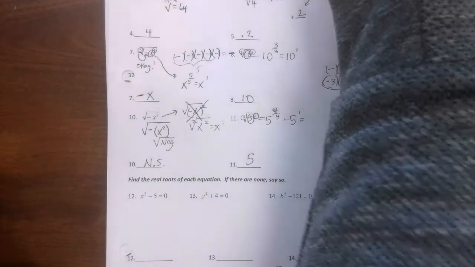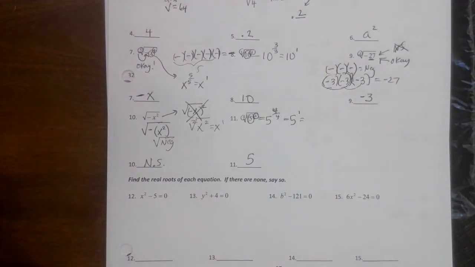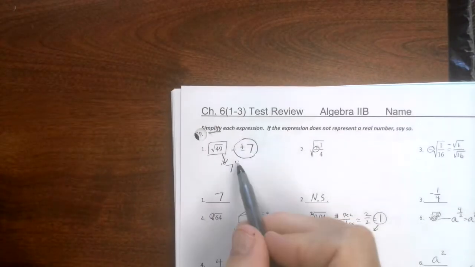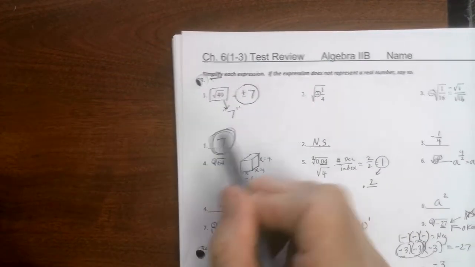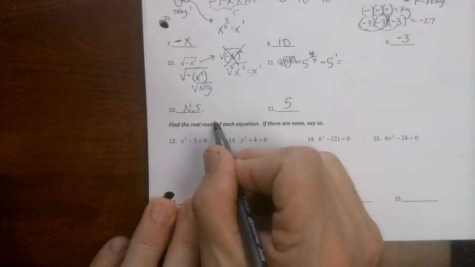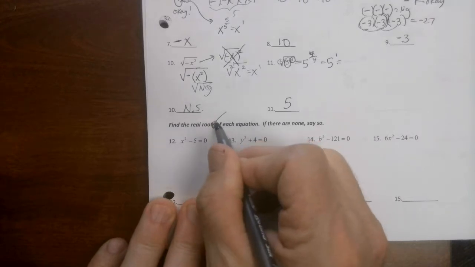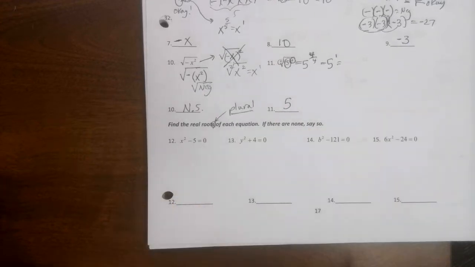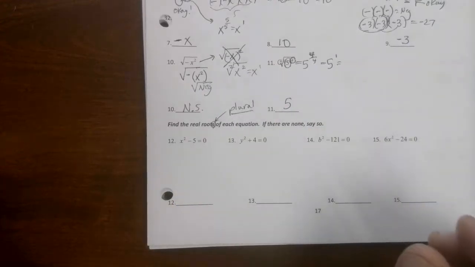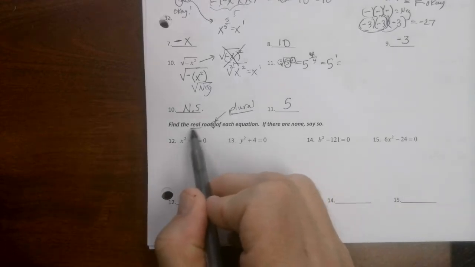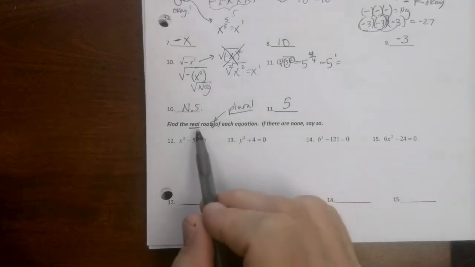Okay, now numbers 12, 13, 14, 15, I want you to really pay attention to the difference. These problems said simplify. That's why we only wanted the principal root. The big difference is this says find the real roots. Heavy emphasis on that little letter S. Let's go back to English class. Plural. That means there's going to be more than one answer. And it also says find the real roots. So we'll talk about that in a minute.